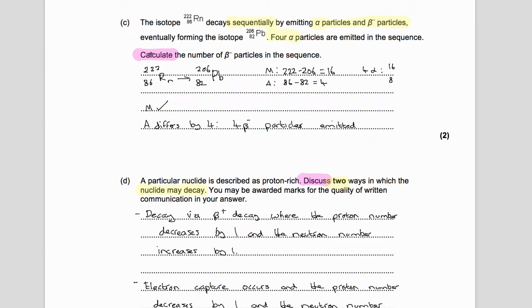Eventually this forms an isotope of lead, which has got 206 protons and neutrons altogether and 82 protons. Now, 4 alpha particles are emitted in this sequence. We're asked to calculate the number of beta minus particles in this sequence.